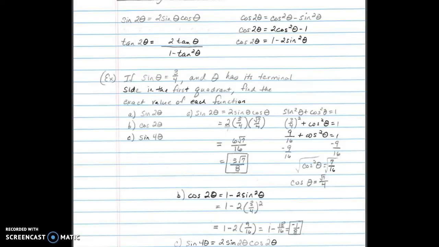All right, so we're going to do the last two parts of the two problems that I introduced to you on Monday today. And so let's start with the first example, sine of 4 theta. This is what we're given. So sine of theta equals 3/4, and theta has its terminal side in the first quadrant. Find the exact value of each function.